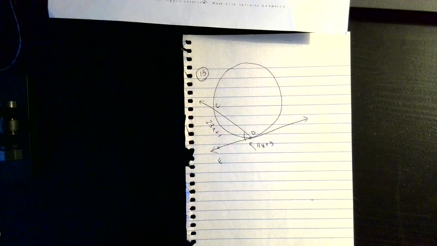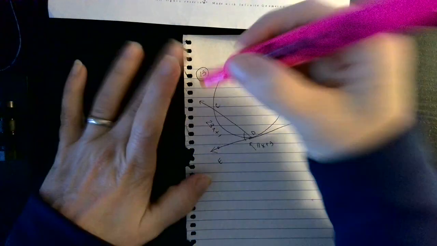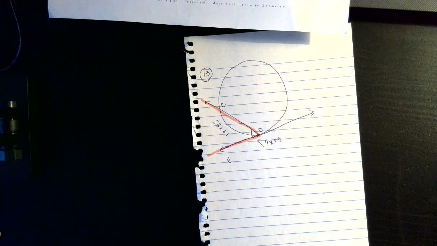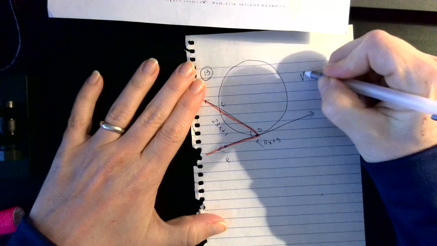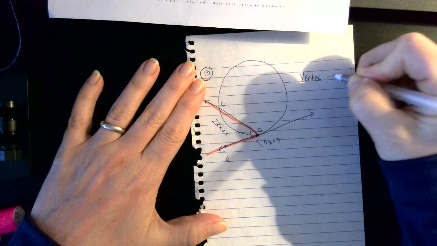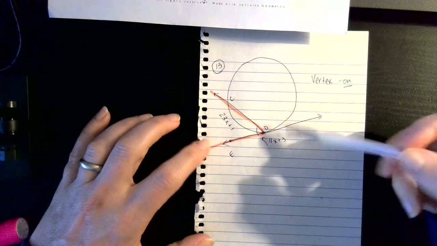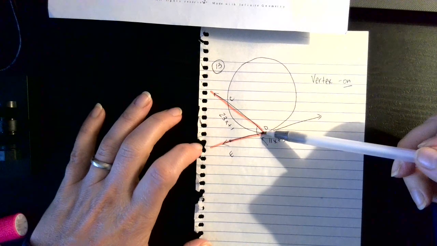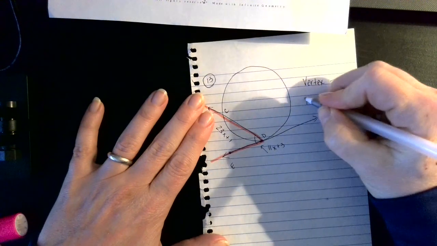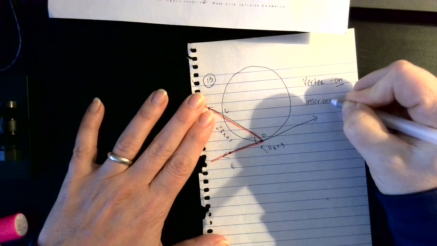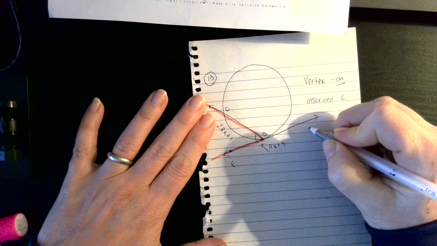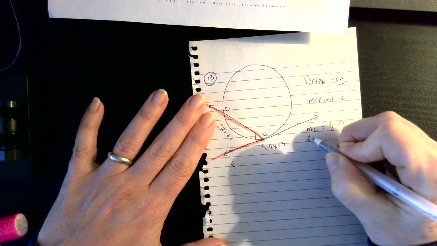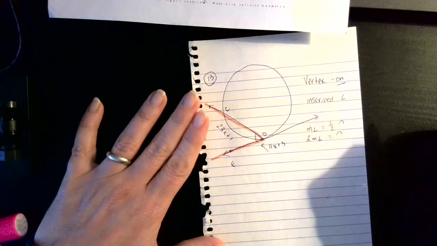All right, so for number 13, my angle in question, it's all about the vertex. So the vertex that I have is on the circle. So if the vertex is on the circle, even if part of the angle goes outside of the circle, the vertex is on. So then I have an inscribed angle. So I can either say that the angle is equal to half the arc, or 2 times the angle is equal to the arc.